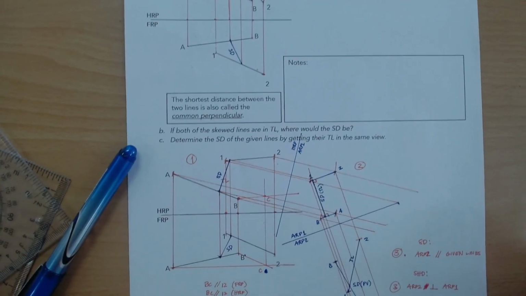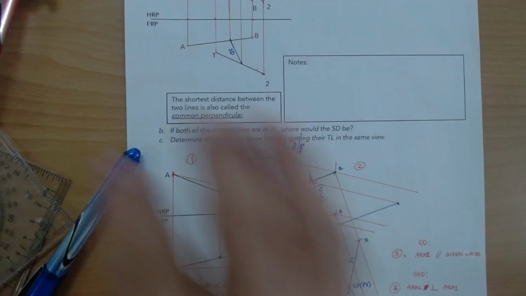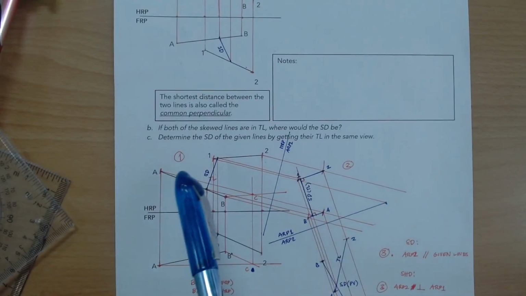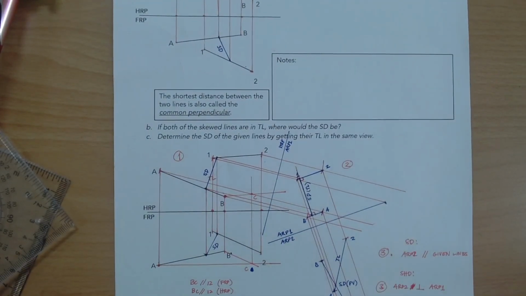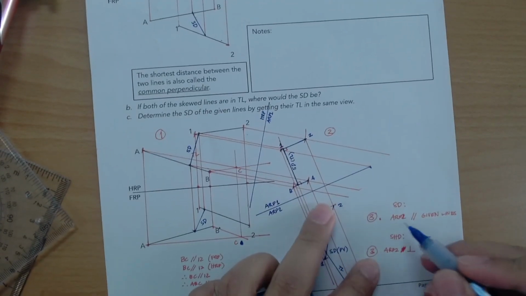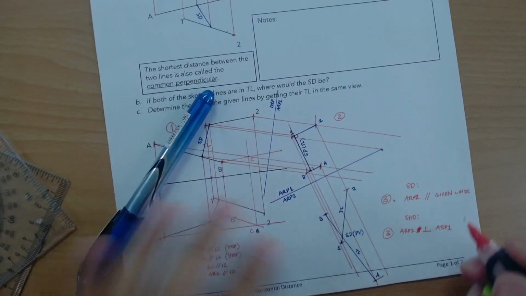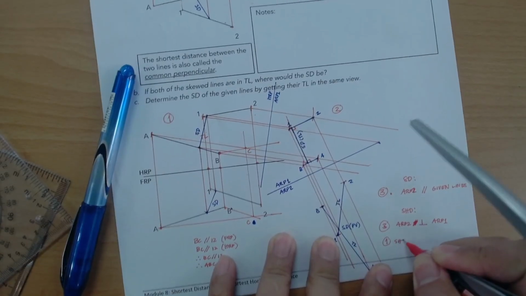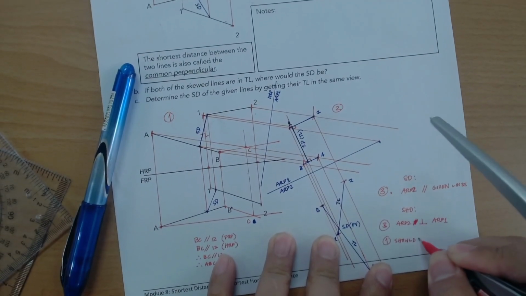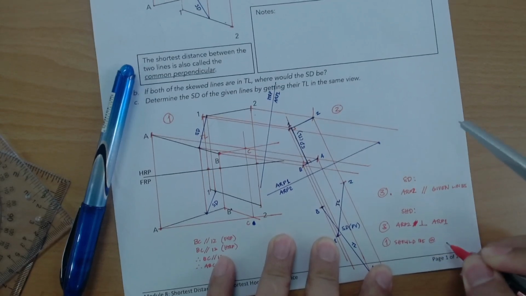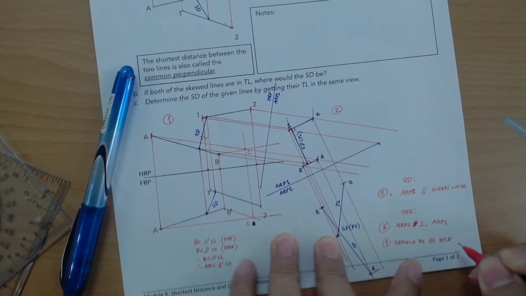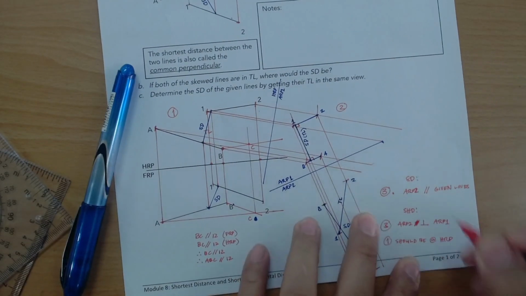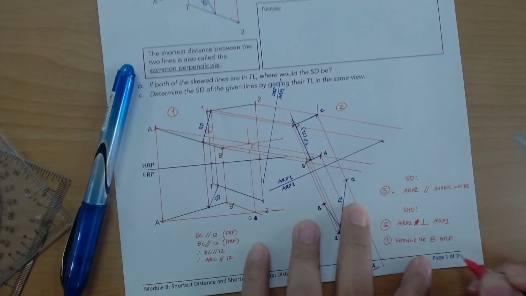Pero, again, I'll repeat this kasi a lot of students make this mistake. When you're doing SHD, it is required that step 1 comes from HRP. So, pagka SD, sulat ko dito. Pag SD, step 1 could be anywhere, pero for SHD, step 1 should be at HRP.